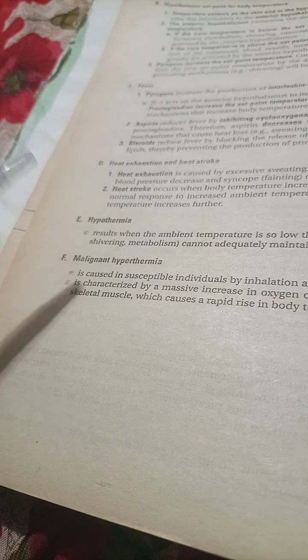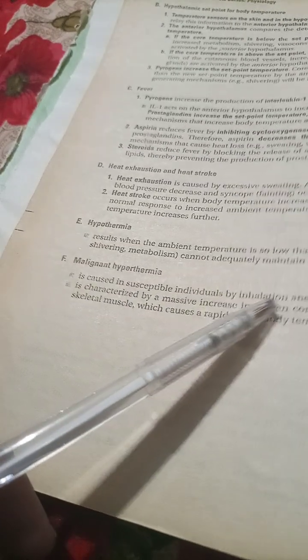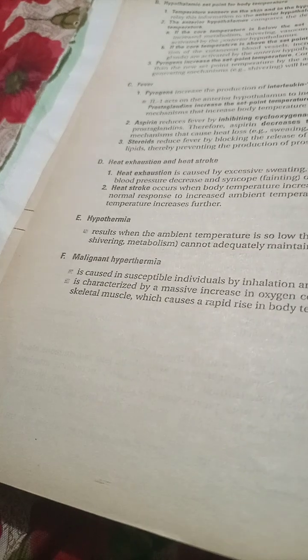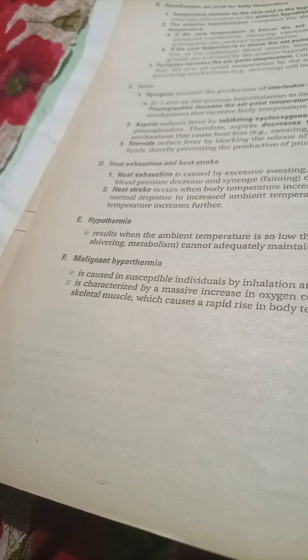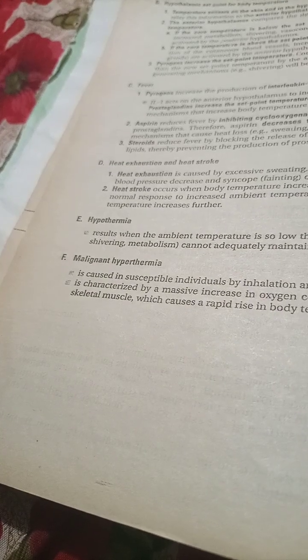Malignant hyperthermia is also a concept. It is characterized by a susceptible individual with an enzyme deficiency reacting to inhalational anesthetics or suxamethonium, with a massive increase in oxygen consumption and heat production in skeletal muscle, resulting in a rise of body temperature. So this is a very important concept you have to keep in mind.